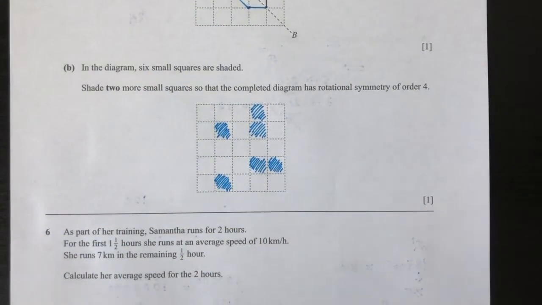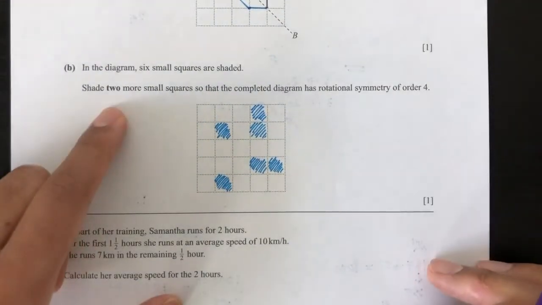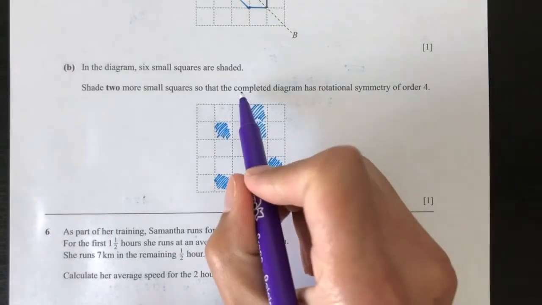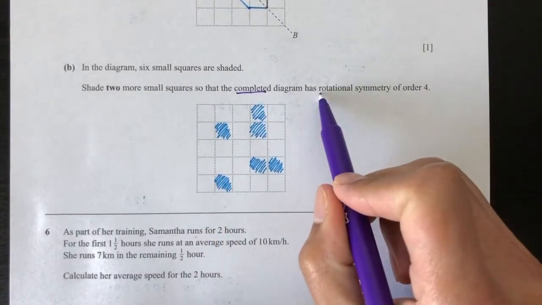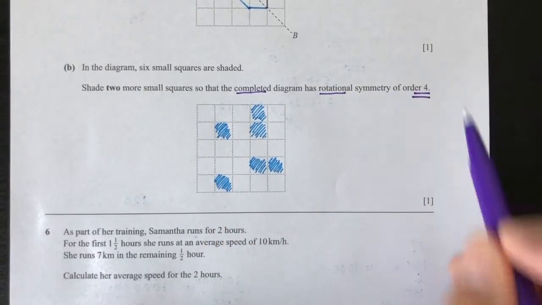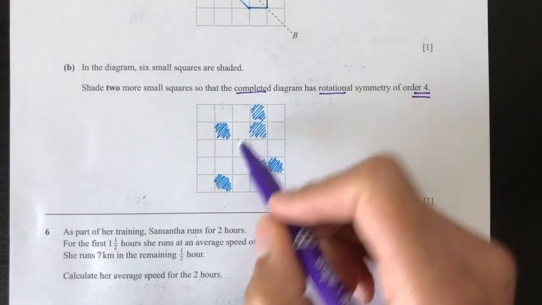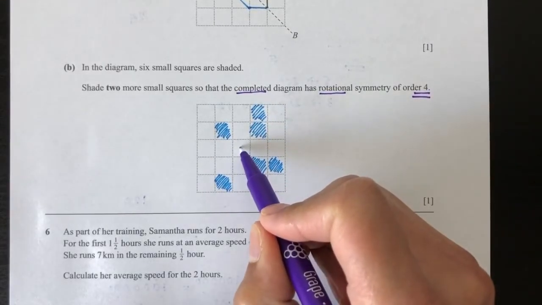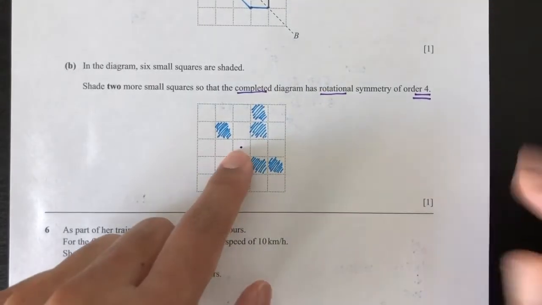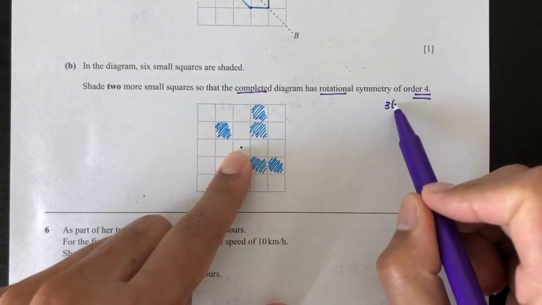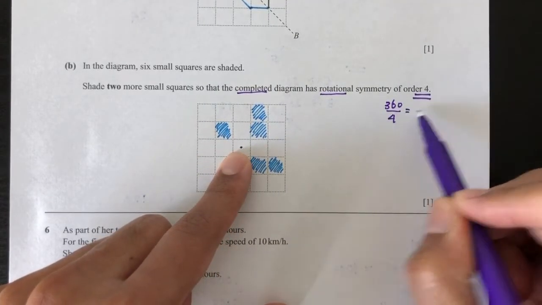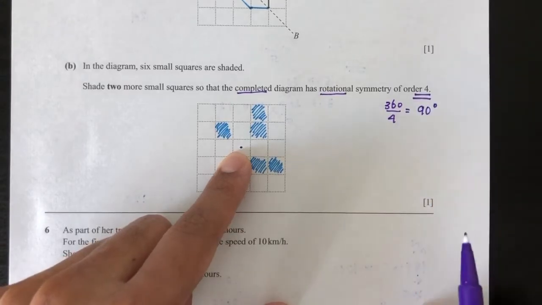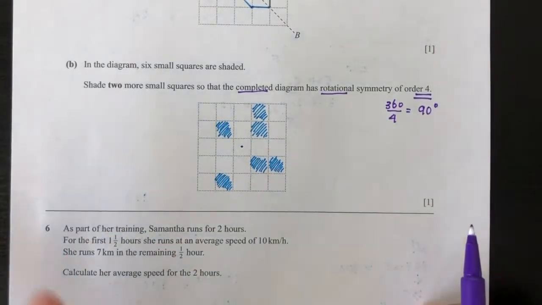Now the question is, we have to shade 2 more squares so that the completed diagram has a rotational symmetry of order 4. So pretty simple. Your center is here. If you rotate by order 4, it is 360 divided by 4, that is 90. If you rotate by 90 degrees every single time, you need to see the same thing.